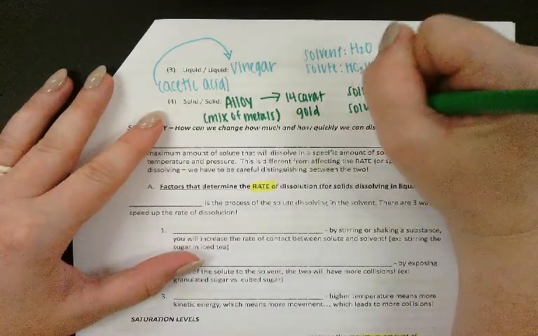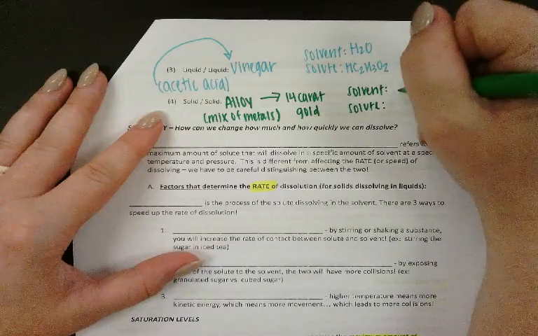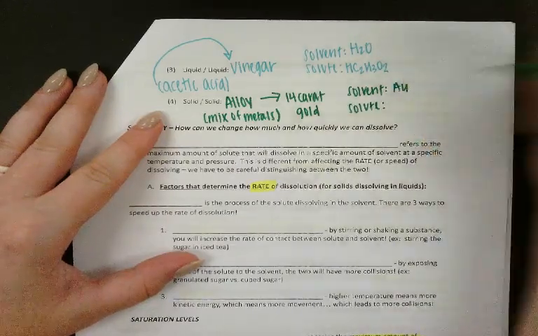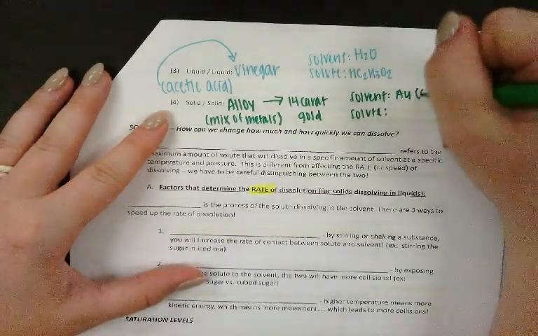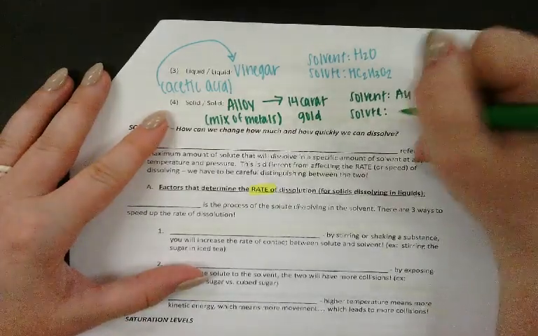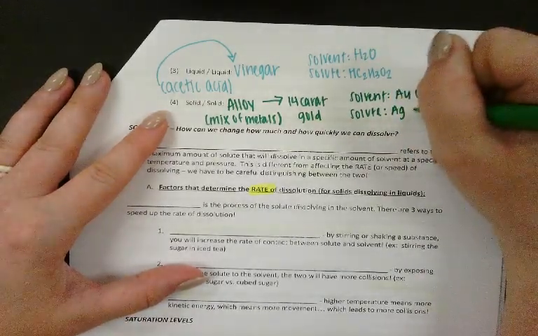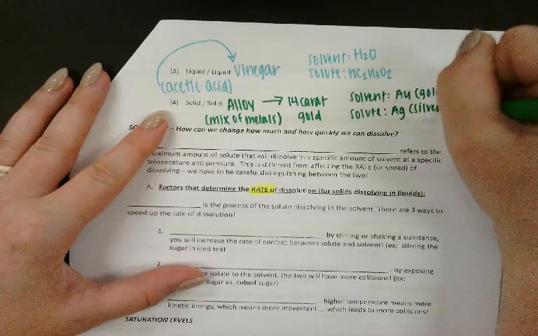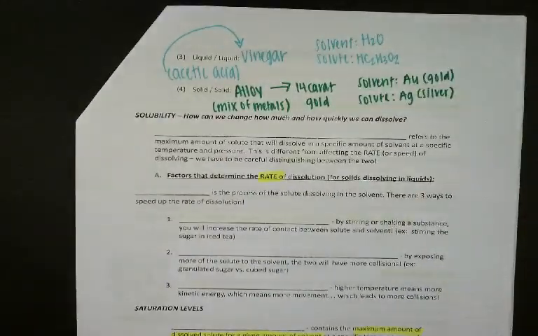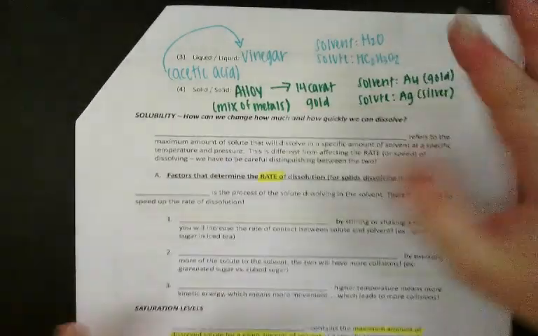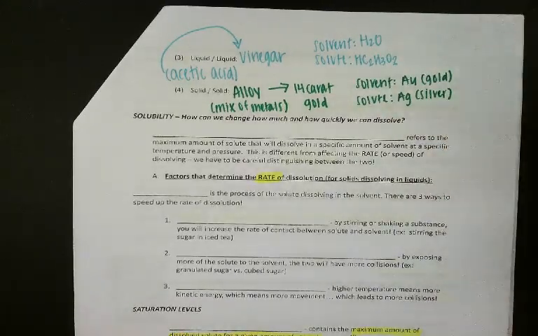Our solvent is actually gold, and our solute is silver. Now you just need to be familiar with what one of these would be an example of if we were to ask you a question.